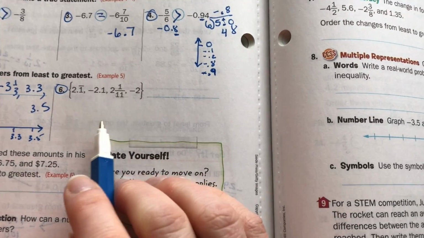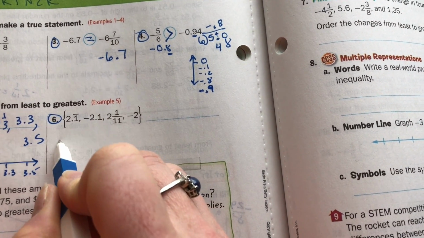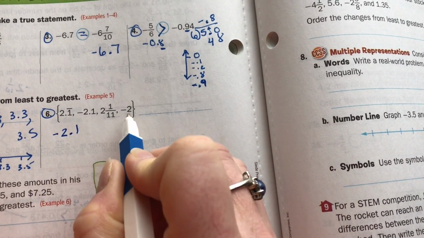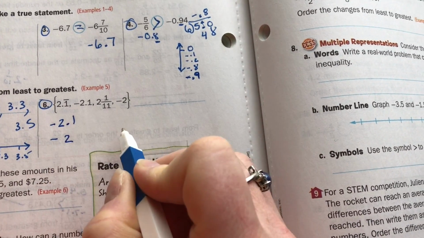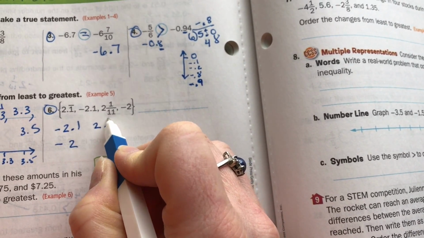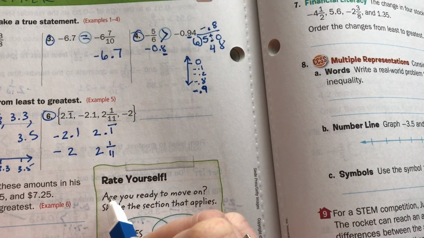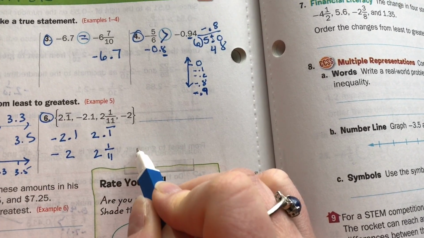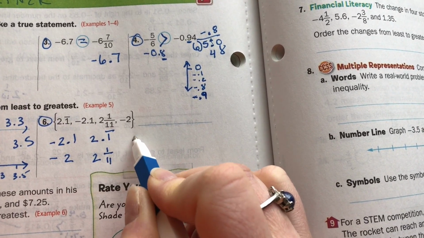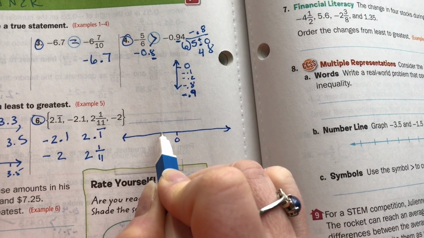All right, let's look at this set of numbers and see what it does for us. Let's do the negative ones over here. So we have negative 2 1/10 and negative 2. And the positive numbers are 2 and 1 repeating and 2 and 1/11. So if we add a number line, and this was 0.